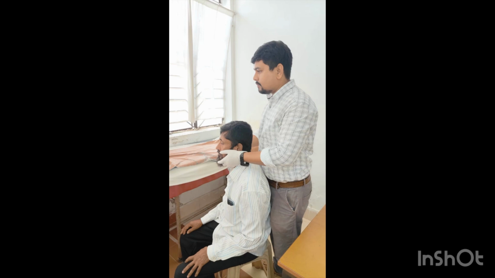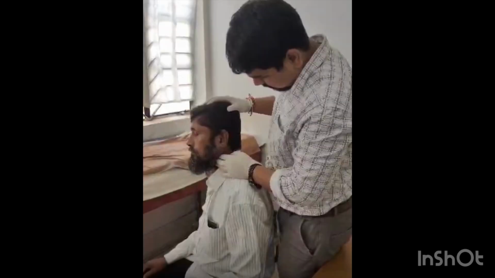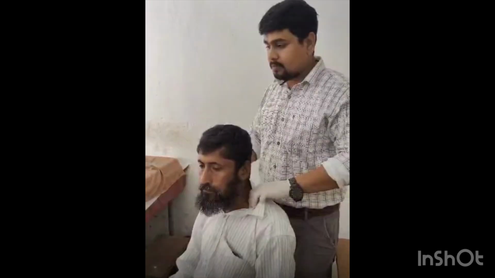Okay, so neck should be flexed and a little bit turned to your side to relax the deep cervical fascia, and you can check the upper jugular, middle jugular and lower jugular lymph node, which are levels 2, 3 and 4. Level 5 lymph node we check by asking the patient to shrug his shoulder and we palpate it. Level 6 lymph nodes we palpate at pre and paralaryngeal and paratracheal region.